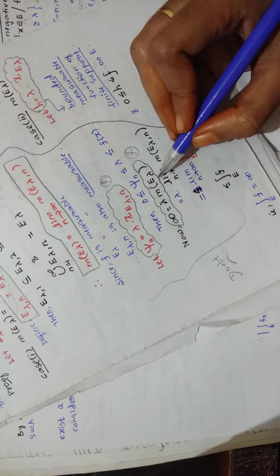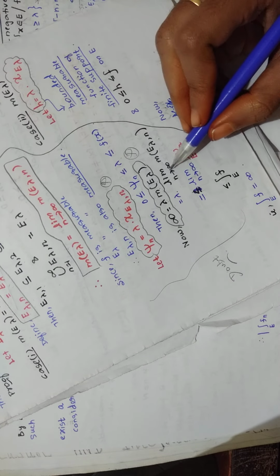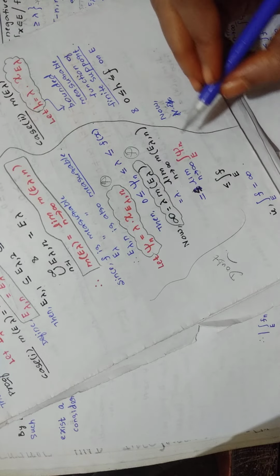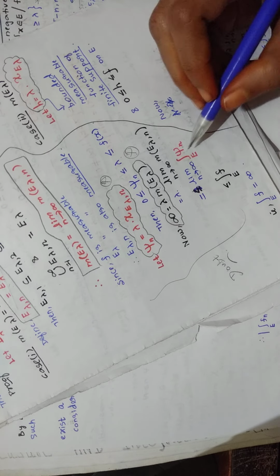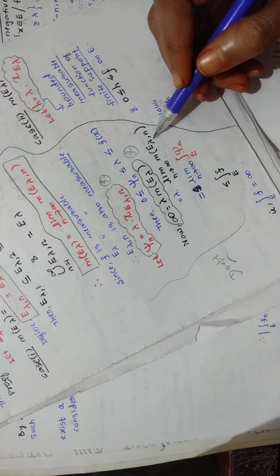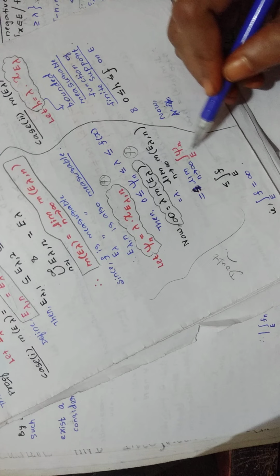So from this you can substitute the value of E lambda here, and from this you will get limit n tends to infinity of lambda into m of E lambda comma n is psi n. So you are writing lambda into measure of E lambda comma n, right? So you are writing with integration, integral psi n over E.